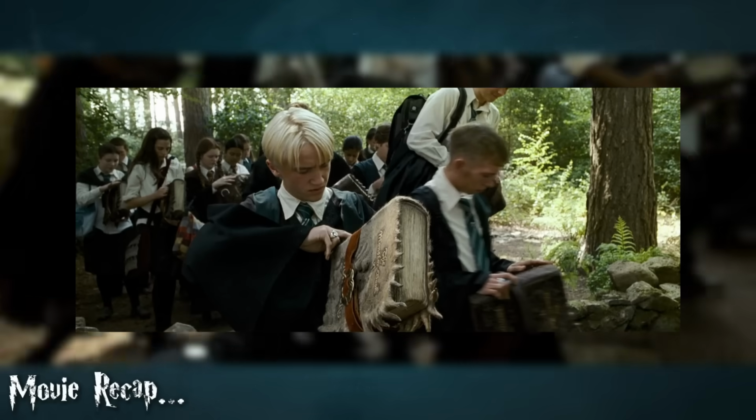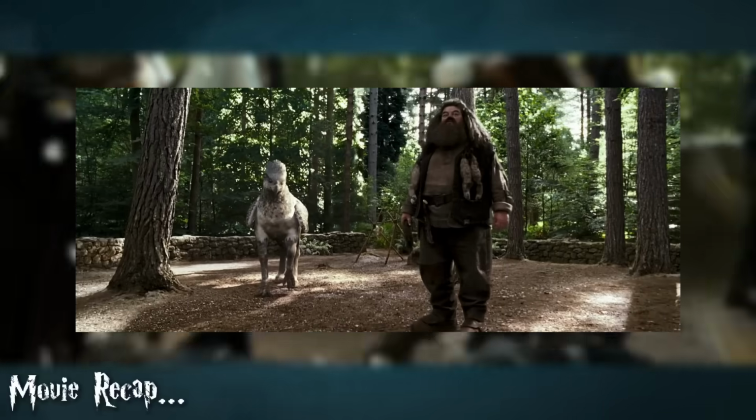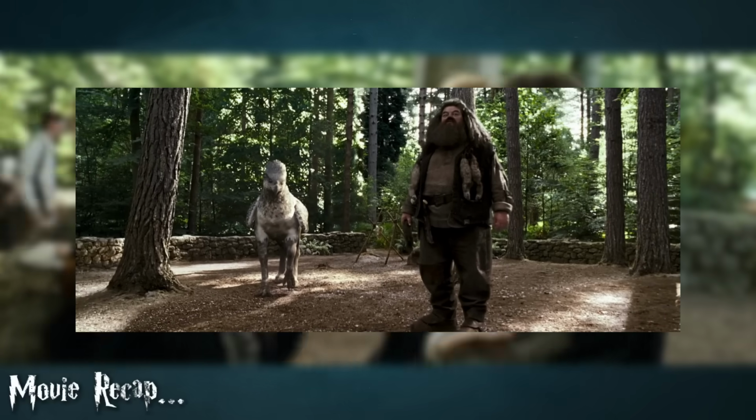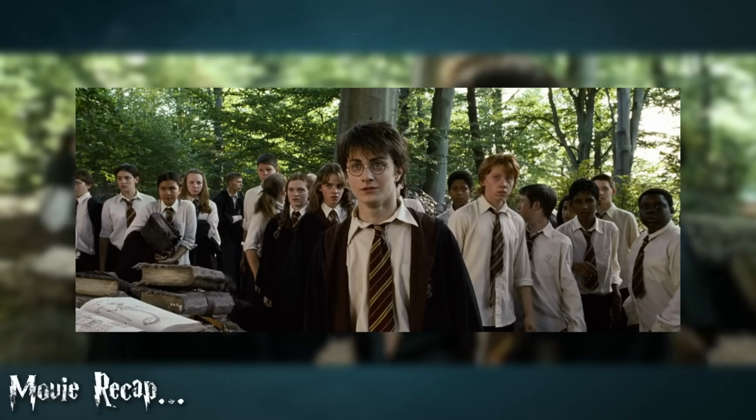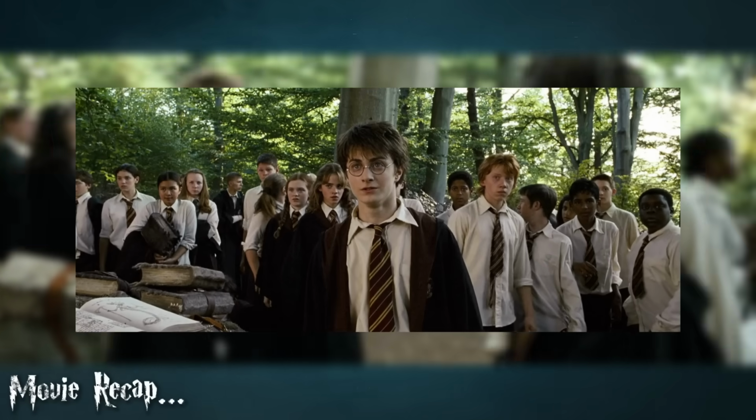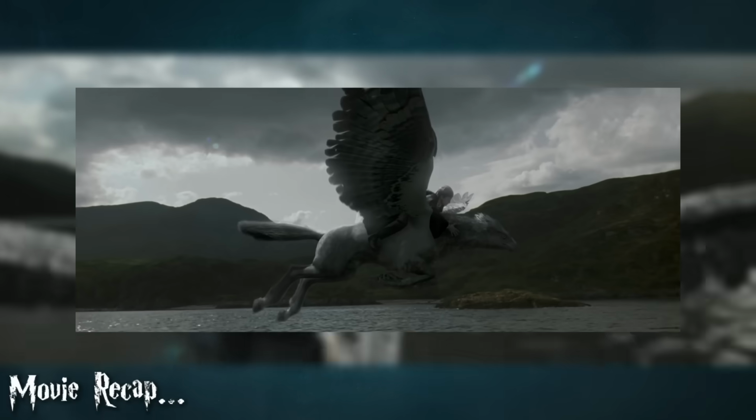Hagrid instructs them on how to open their books and then tells them a little bit about hippogriffs after revealing Buckbeak. Harry then unintentionally volunteers to go up to Buckbeak first, and Hagrid tells him how to bow. After a bit, Buckbeak bows back, and Harry goes up to pet him, and then eventually rides him.